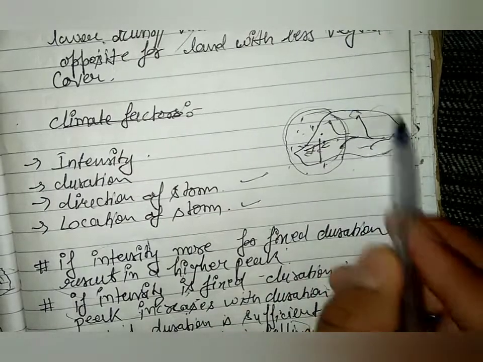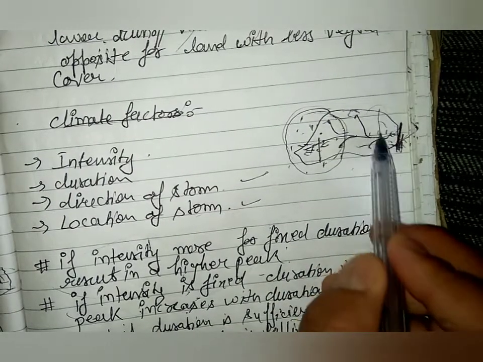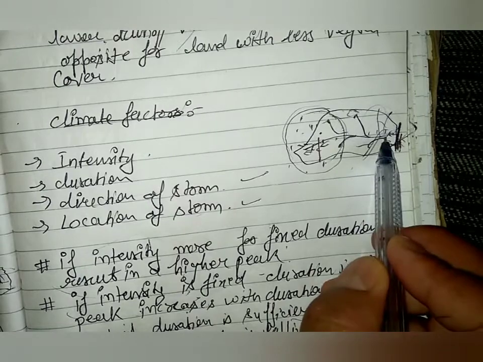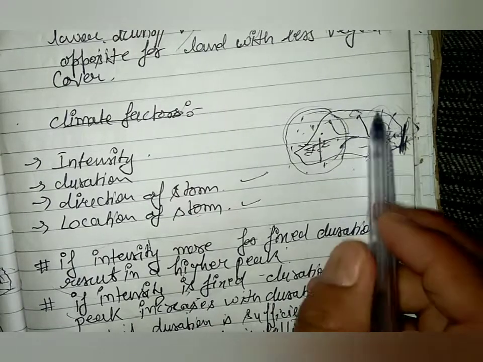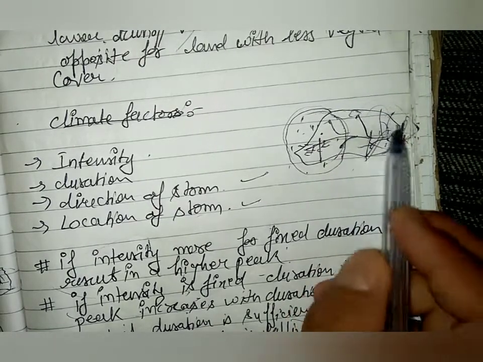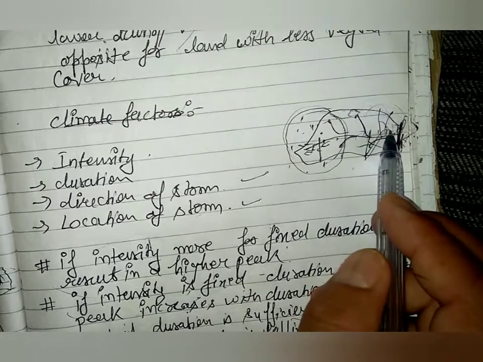If the location is near the outlet point, then it will contribute quickly to the stream and reach the outlet point very fast. The time lag will be less, and the peak will be high.